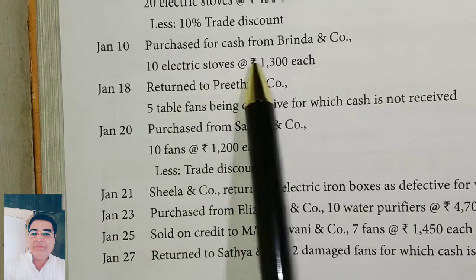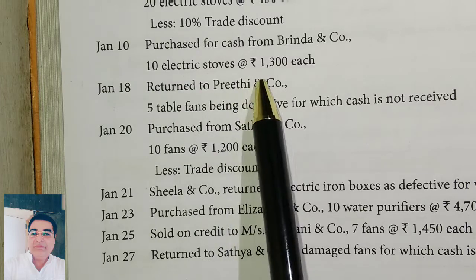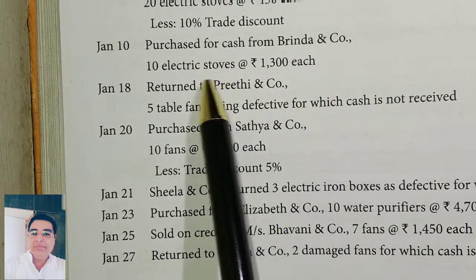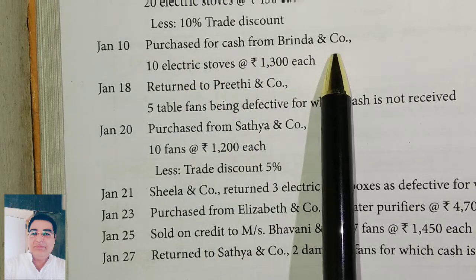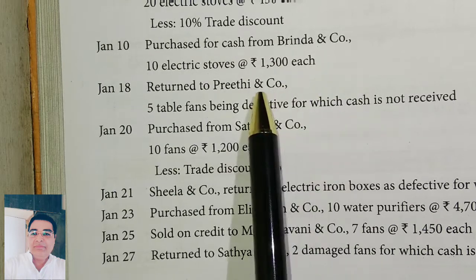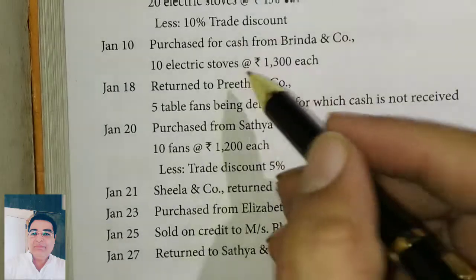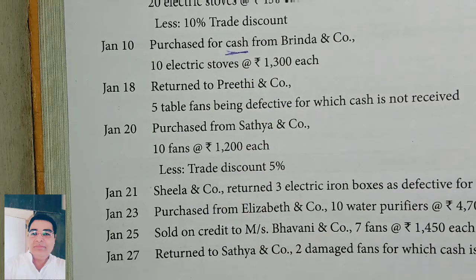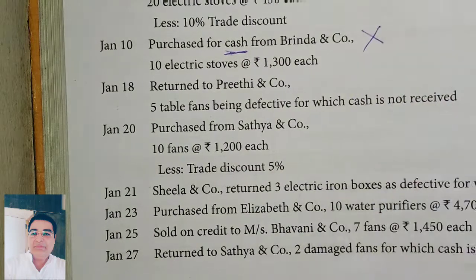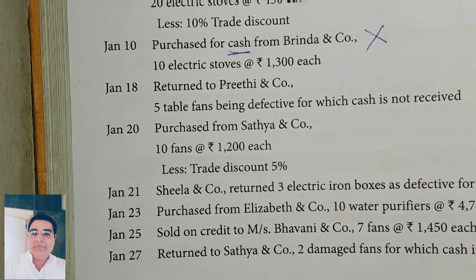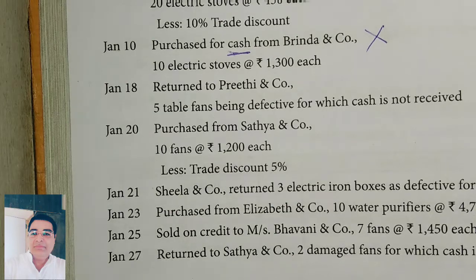January 10, purchase for cash from Brinda and Company, 10 electric stoves at the rate of 1,300 each. So this will come in the purchase book. You have to write Brinda and Company. But what transaction is it? It is a cash transaction. Whenever a cash transaction comes, you must not write. Only credit transactions you have to write. No cash transaction should be written.